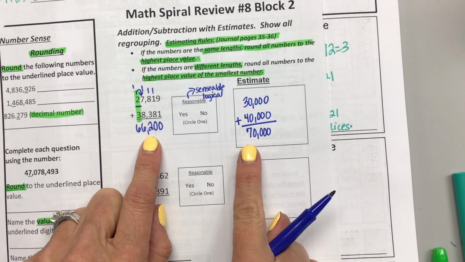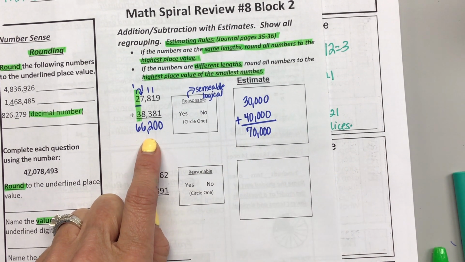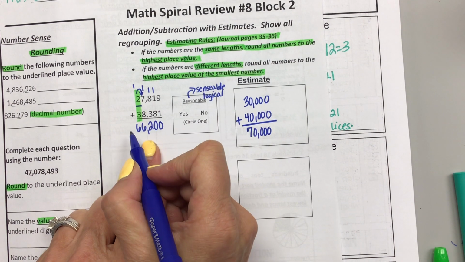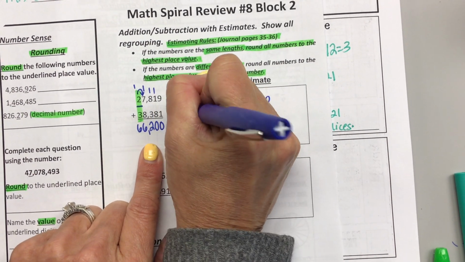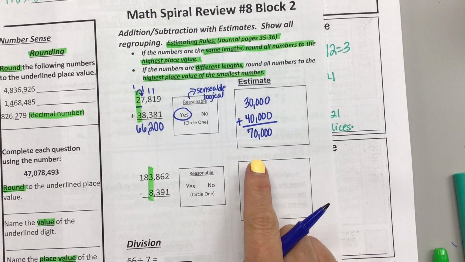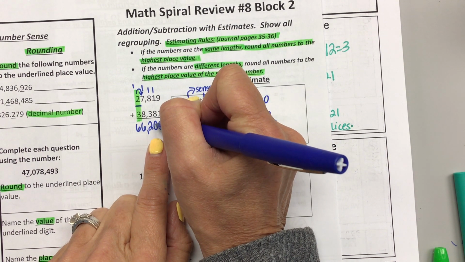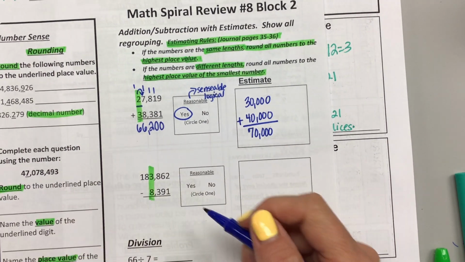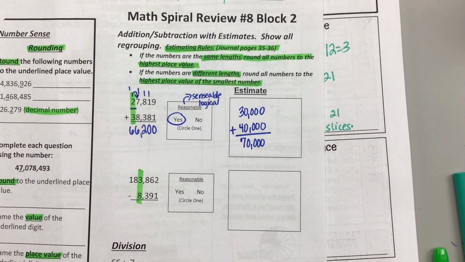Is that pretty close to 70,000? Is 66,200 pretty close to 70,000? Yes. Yeah, if I rounded that to the nearest 10,000, it would be 70,000. So that means my answer is reasonable. That doesn't mean for sure it's correct. I mean, let's say you added right here and you put a 9 here. Well, your answer wouldn't be correct, but it's still reasonable, right? So it's just one way to kind of check your work.